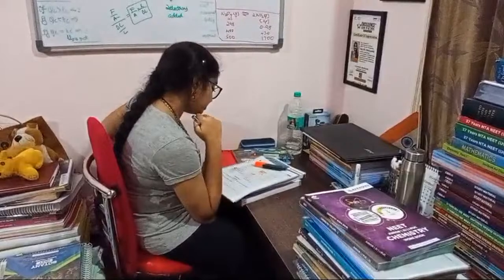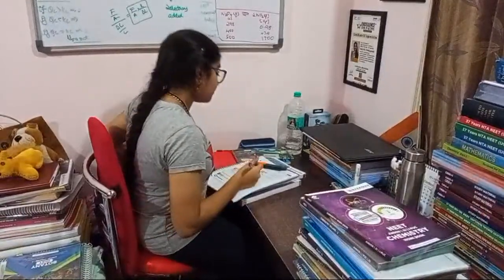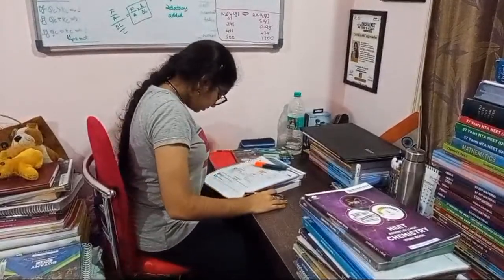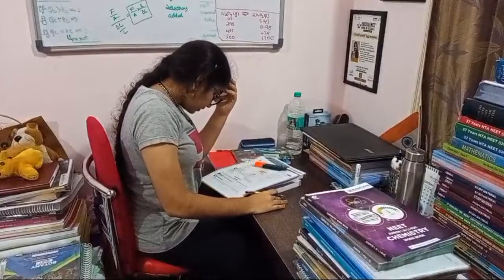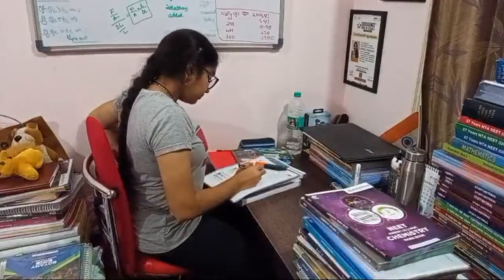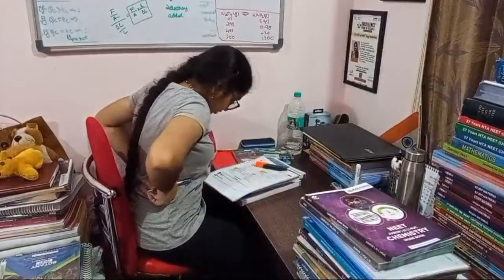Potential energy of SHM, kinetic energy of SHM, total energy. Potential energy is half m omega square y square, whereas kinetic energy is half m omega square times (a square minus y square), and half m omega square a square is the total energy.